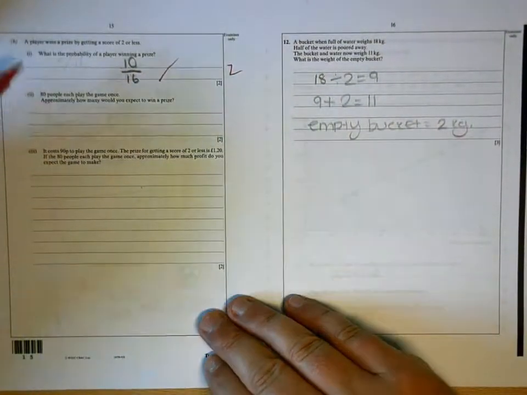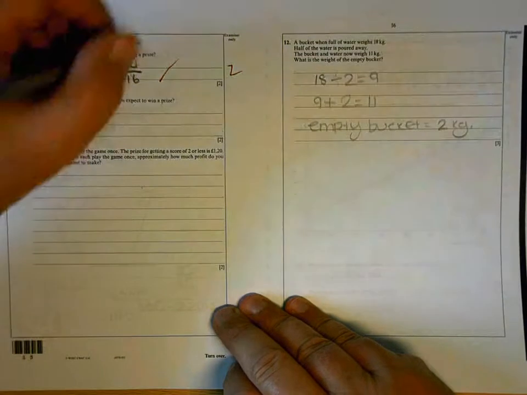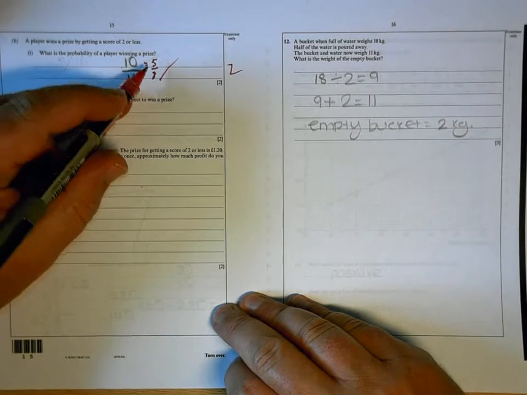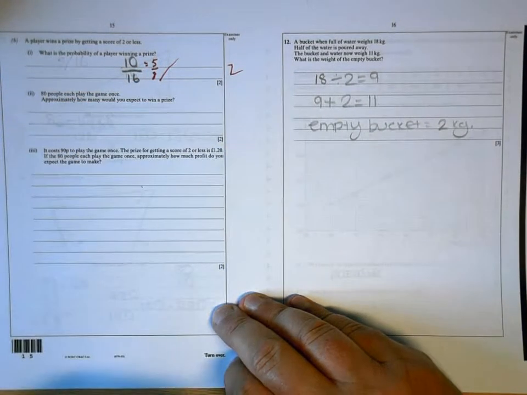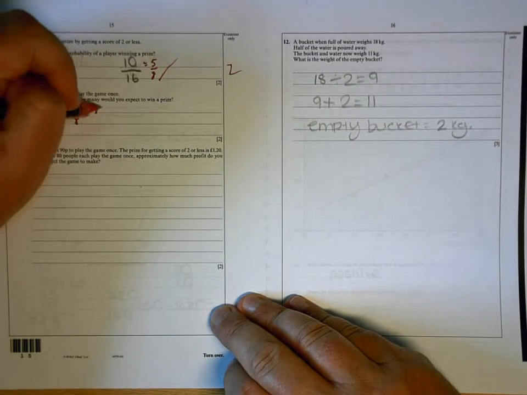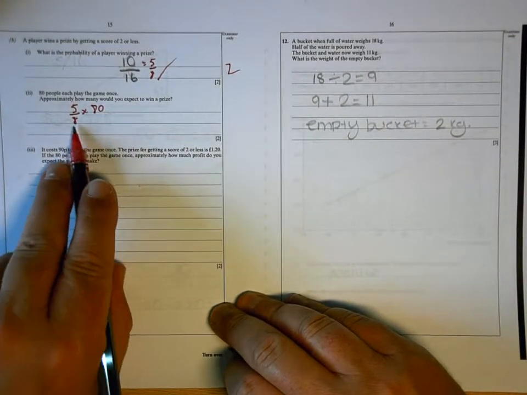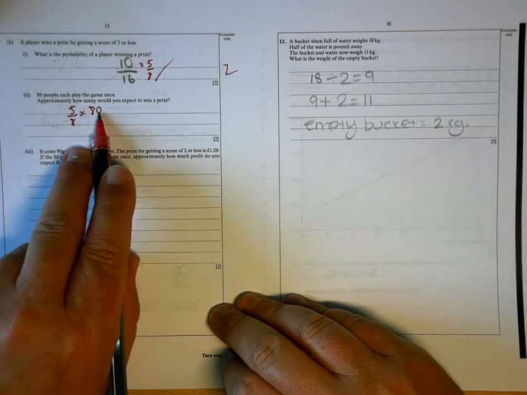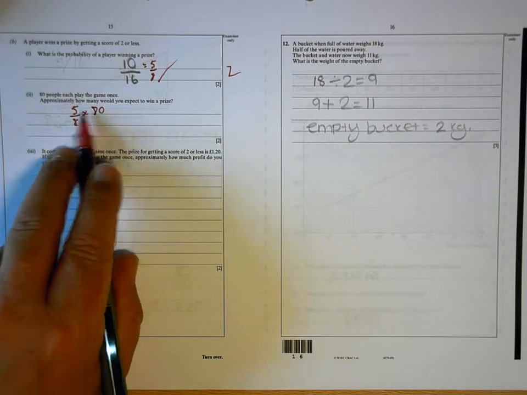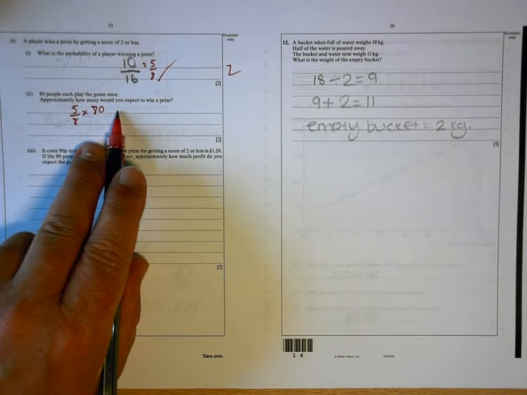So what you then have to do here is, you know that the chances of winning the game is 10 out of 16, which you could write as 5 out of 8. So every time 8 people play the game, 5 of them are likely to win. So if 80 people play the game, what you have to do is that. So you can divide 80 into 8 lots of 10. So you'd be doing 10 lots of 8. So that would be 5 lots of 10, which is 50.